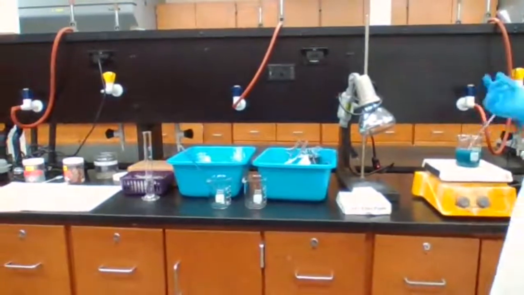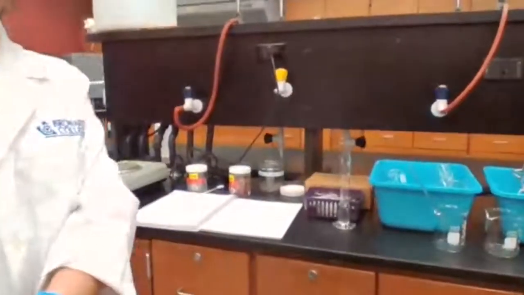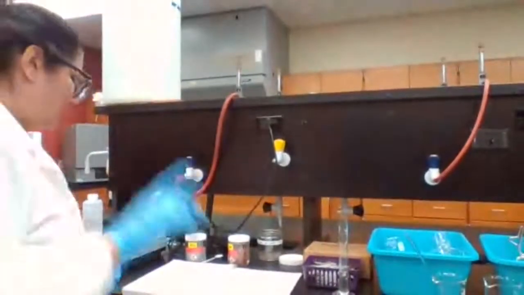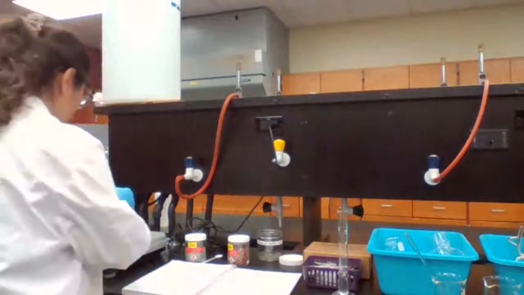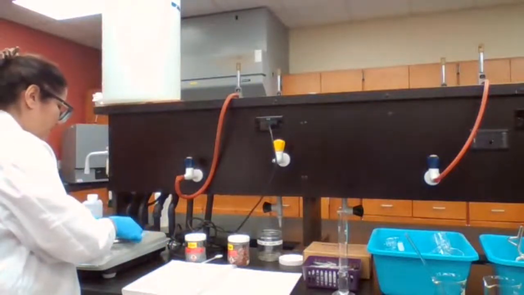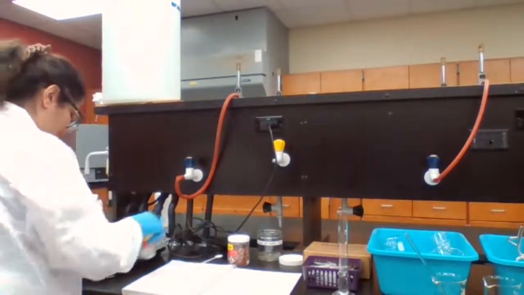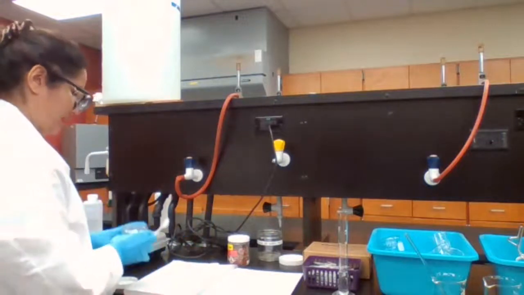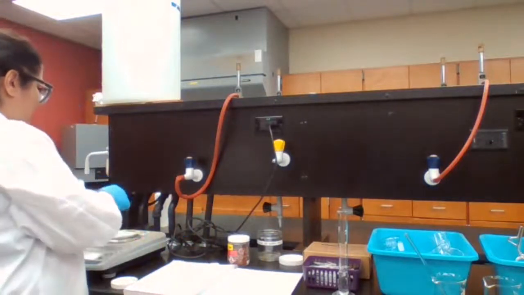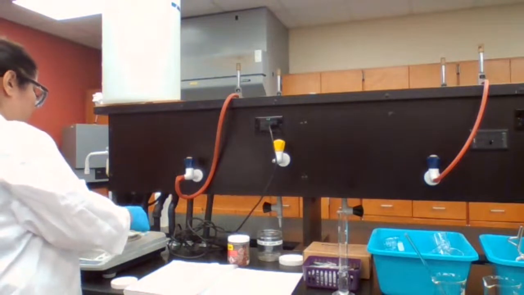but periodically I also have to mix the copper hydroxide precipitate, which is changing to copper oxide. I need 2 grams of zinc, so I'm going to measure. I'm measuring indirectly, so I tare the mass of the weighing paper and add 2 grams of zinc.